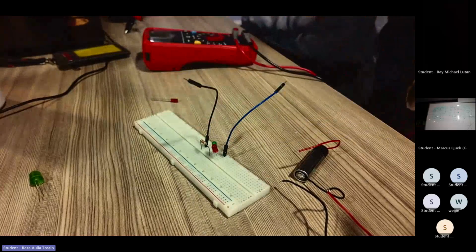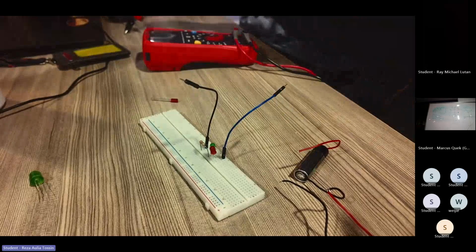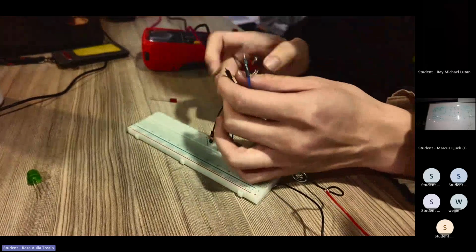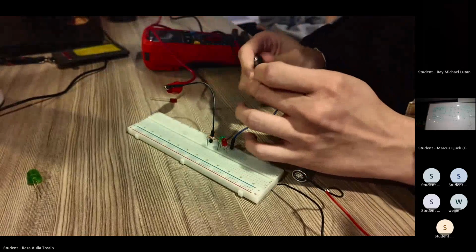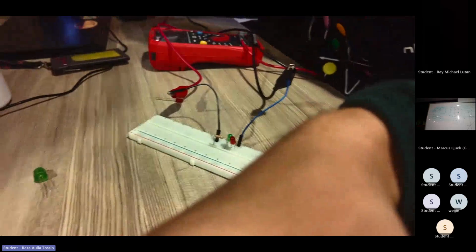Okay, so right now we know this is 2.1 and this is 1.7. So let's turn on the bulb and take a look. Okay, let's not blow it up. Let's set this to 5 volts.